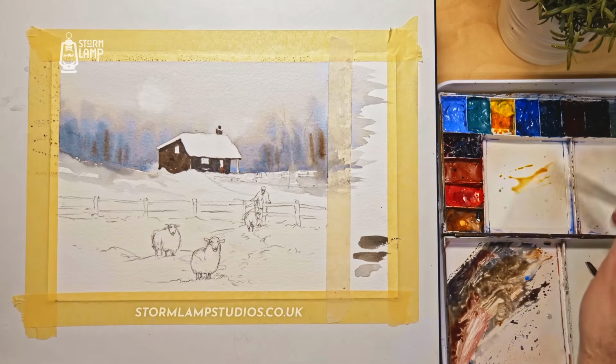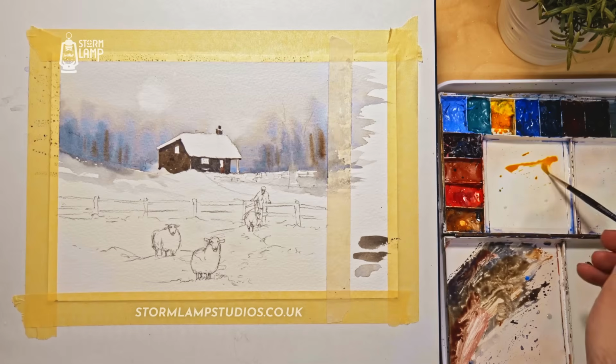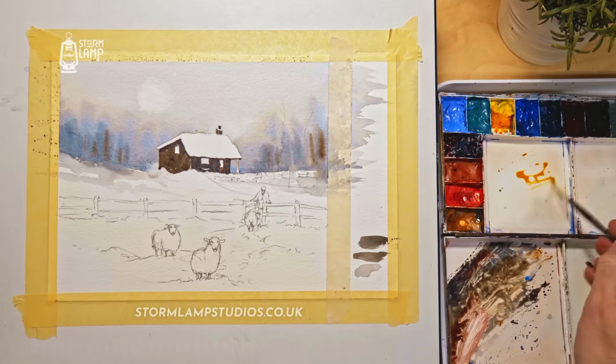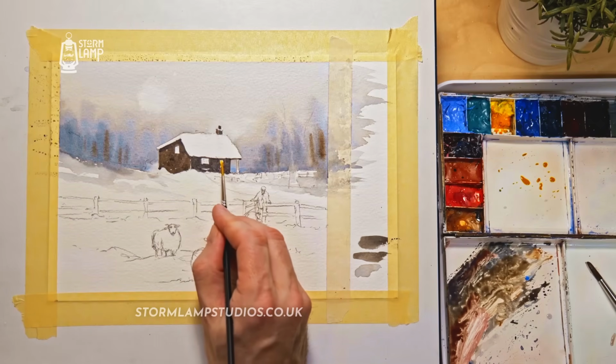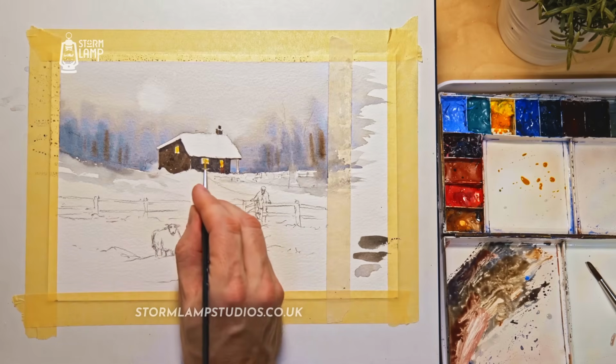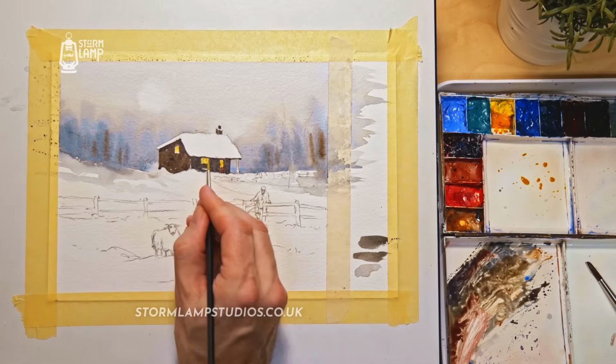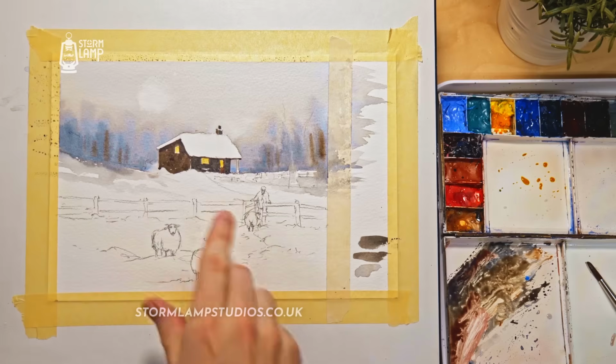So I'm going to mix up a bit of an orangey yellow colour here. If you don't have orange, use yellow and red. And we want to keep this nice and light. And then later on we'll probably have this reflecting onto the snow here. Okay.